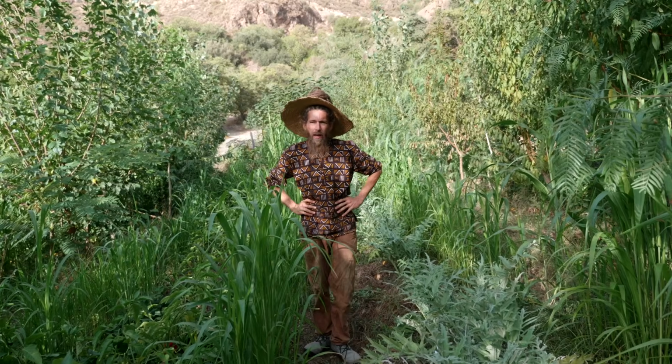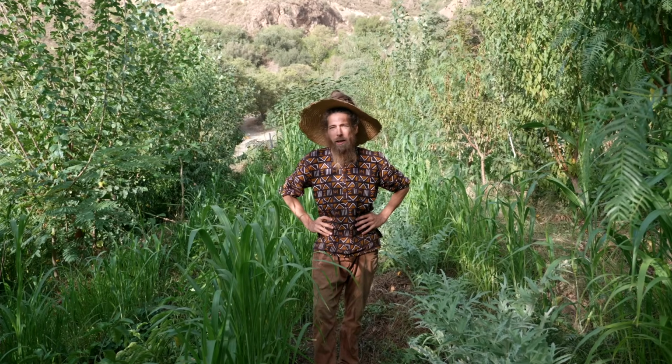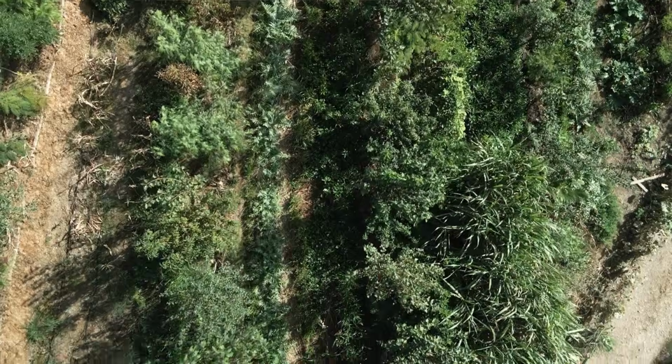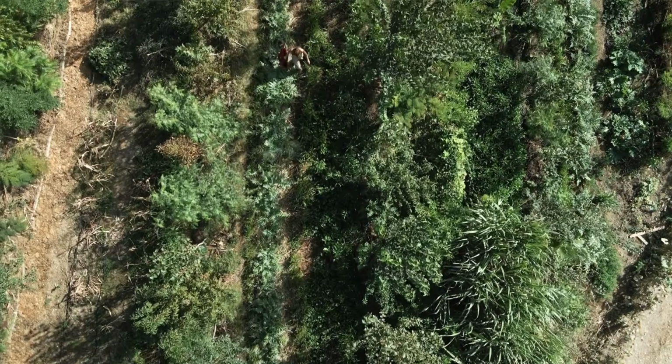So here we are in the other section of food forest that we started, and this section was started about 1.5 years ago. And as you can see, we're almost standing in what we could call a young forest already.